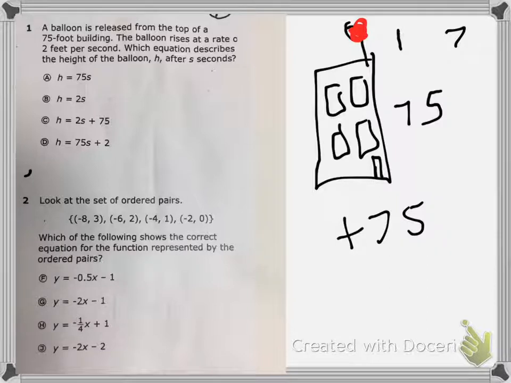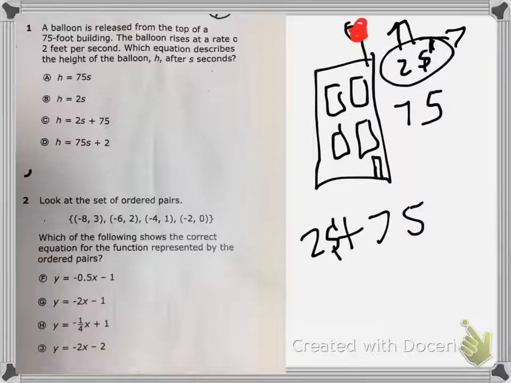So when it takes off, it's going at a rate of 2 feet per second. And so this is an s here. All right, so if it's going at a rate of 2 feet per second, that means 2s. So this is going to be a part of my equation also. And so my equation could read h equals 2 feet per second, so that's 2s, plus it's already 75 feet high, so plus 75. All right, so that's my equation to represent this situation.